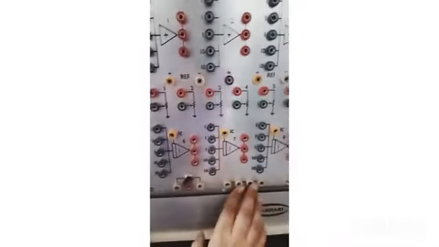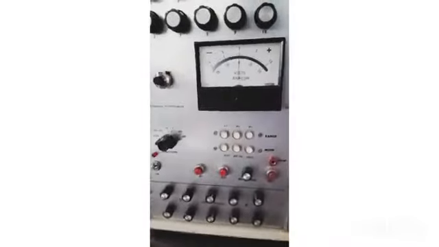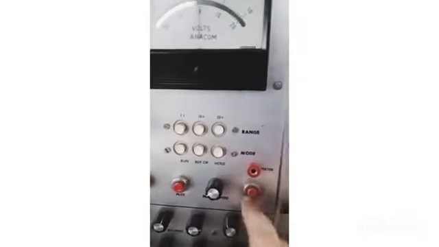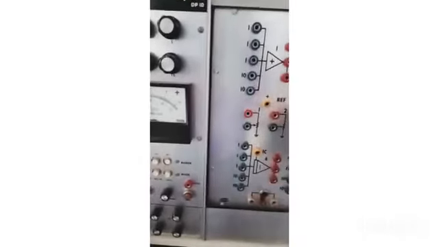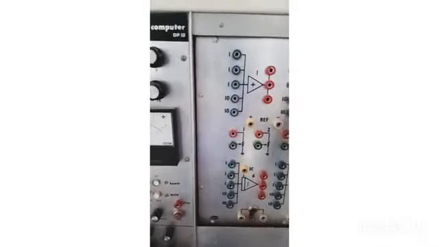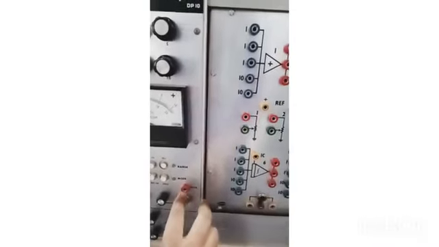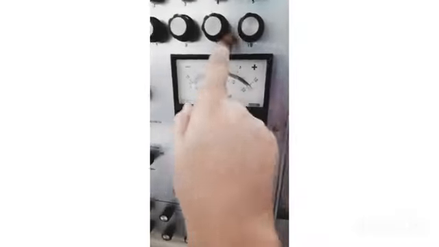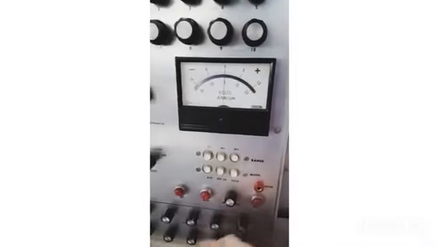Here are our jumper switches, and here is our null button. When we use patch cord to attach this, we will add our output here, so it will tell us the value, what voltage we are having.